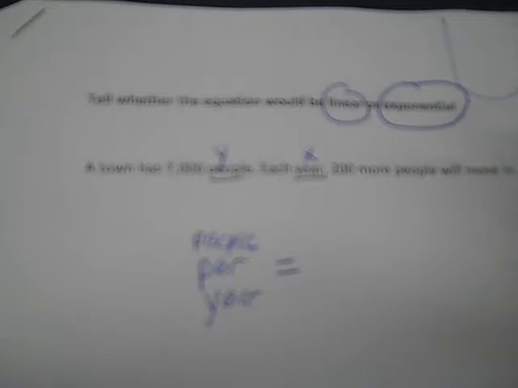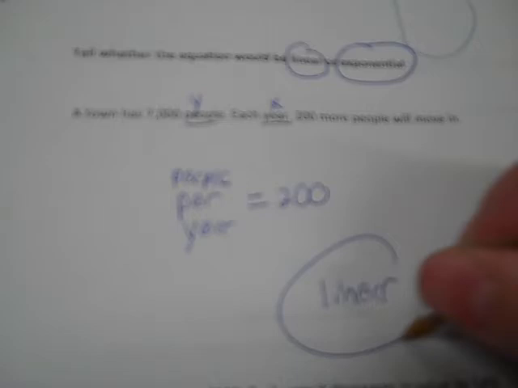So the town has 7,000 people. Each year, 200 more people will move in. The time unit is always X, and then the other unit's Y. So you want to go per, and that's going to be people on top, years on bottom. So people per year. Remember, each and per mean the same thing. So if it says each year 200 more people move in, so people per year is 200. So that would be a linear relationship. Linear is the answer.